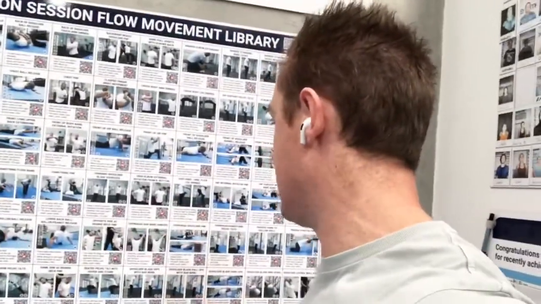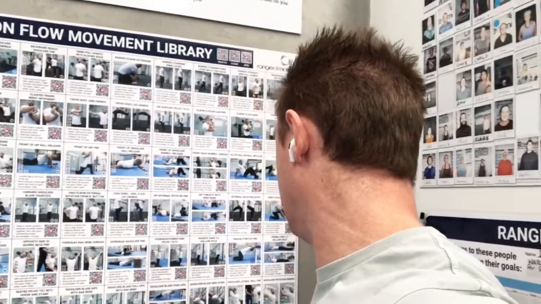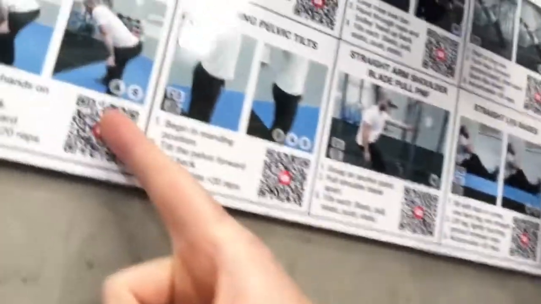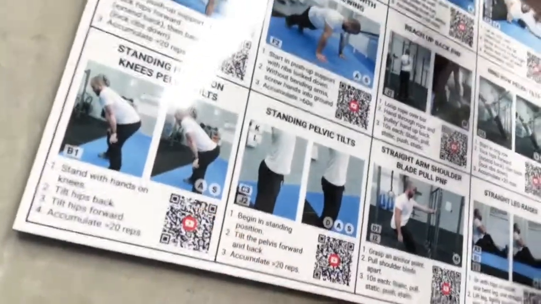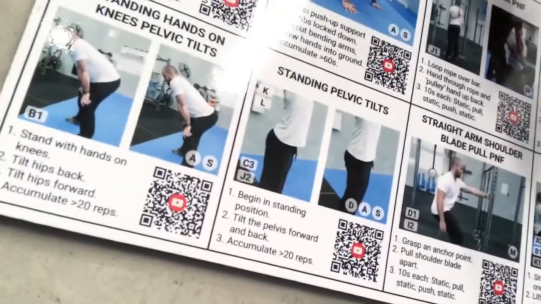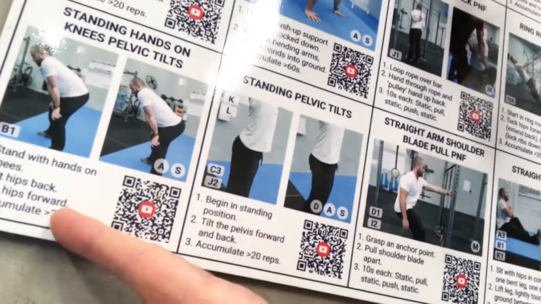And then we have on the chart here, pictures and descriptions of how all of this stuff is done. So if we look for standing, hands on knees, pelvic tilts, which is right down here. Okay, standing, hands on knees, pelvic tilts, just there. You can see there's a description of the start and end points of how to do the movement, a description of the movement itself, and the QR code here, basically our clients hold their phone up to that and it takes them to a video of how to do that.